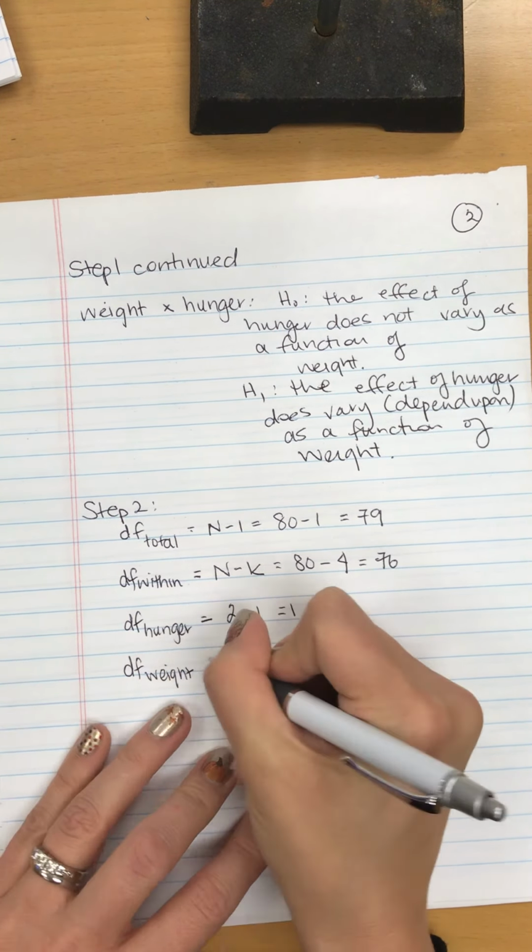The closest value in my table is 1, 70. So I'm always rounding down. Even though 76 is closer to 80, I'm going to round down to 70 to be more conservative.